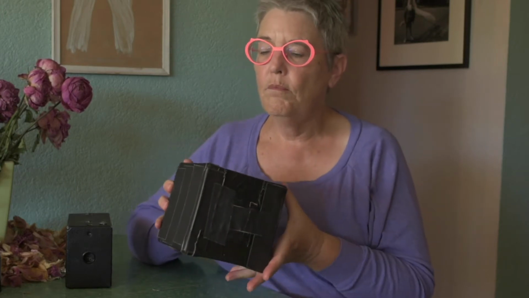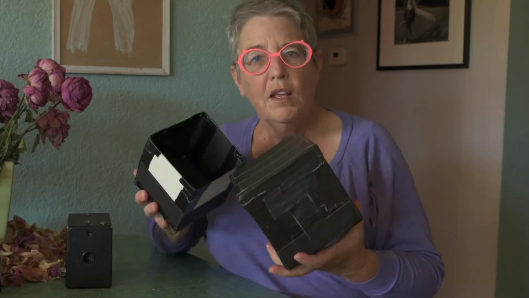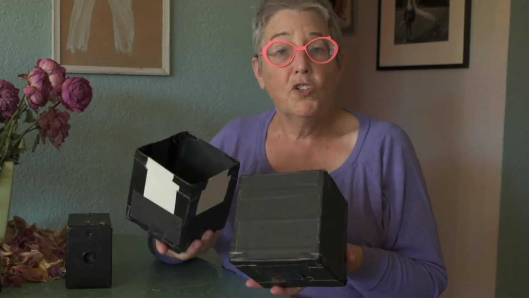So the medium of photography is light, and the first thing that we need to do to make a photograph is to figure out a way to contain light. So what all cameras have, and what the word camera actually means, is that it's a dark room. So this is what I call a light-tight box, or it's a dark room.